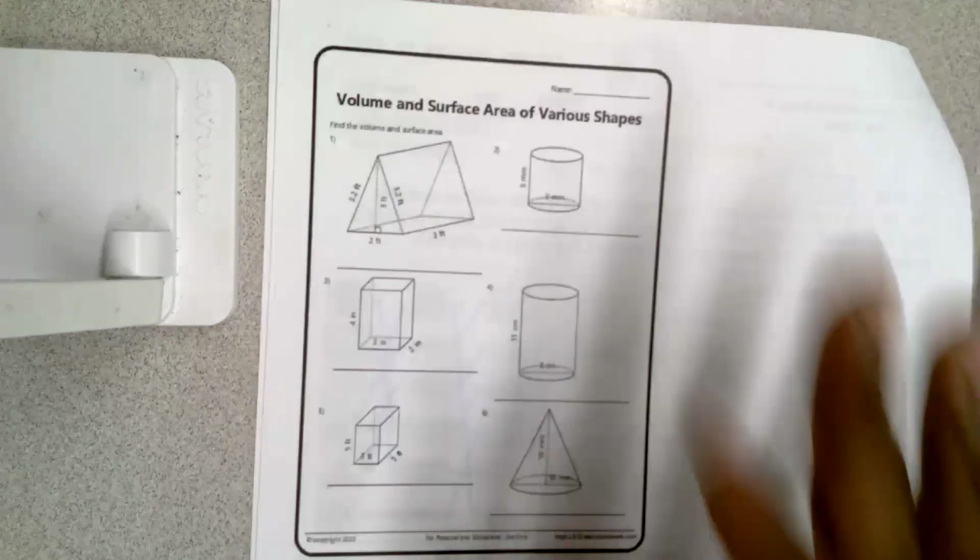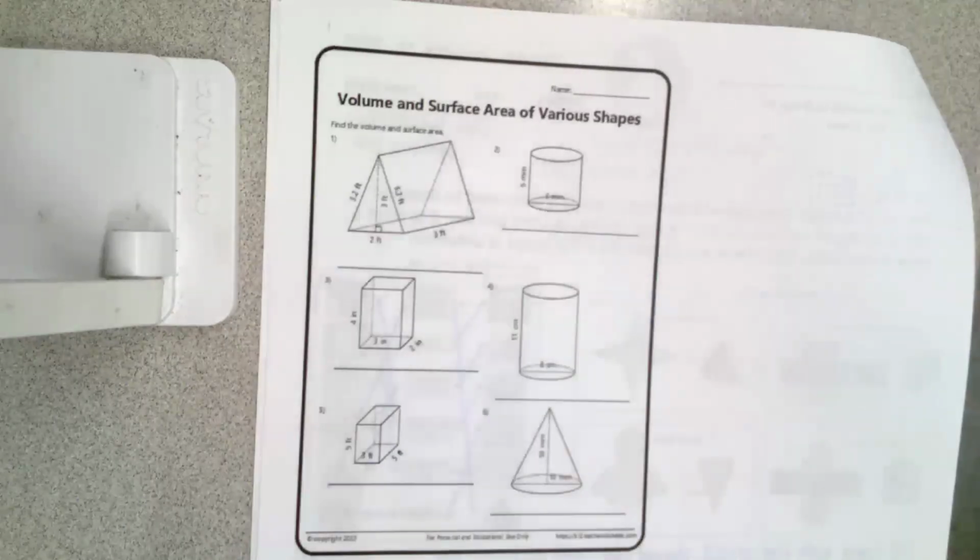So here, we want to find the volume and surface area of shapes. Now, you will have a reference sheet with formulas. And the good thing about formulas is that you can see variables, like the length, width, and height, which are letters that describe numbers. Okay?